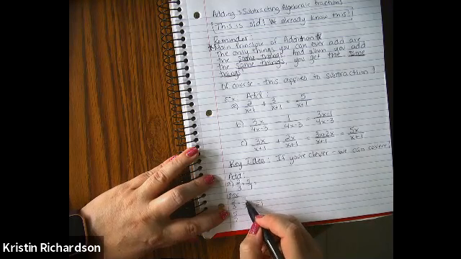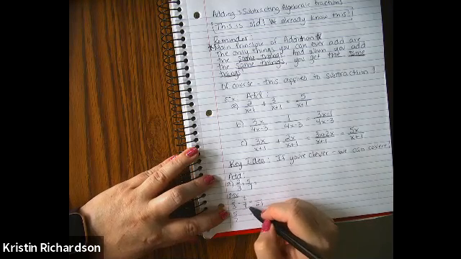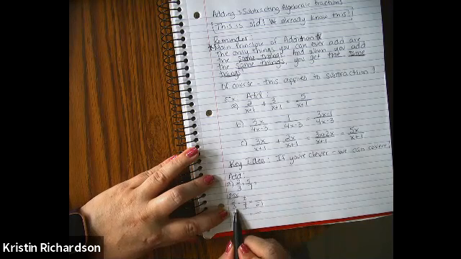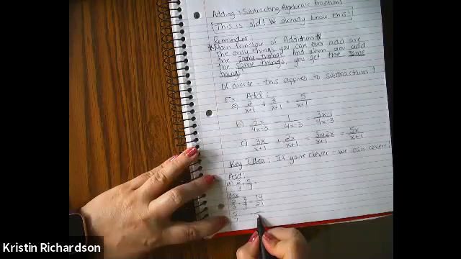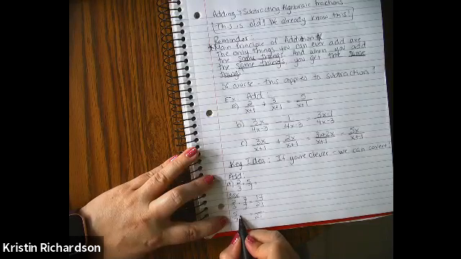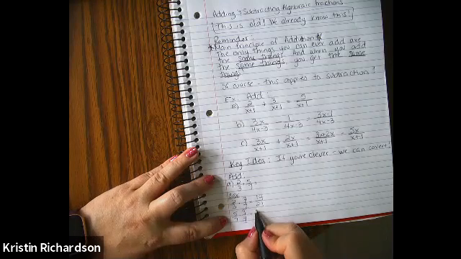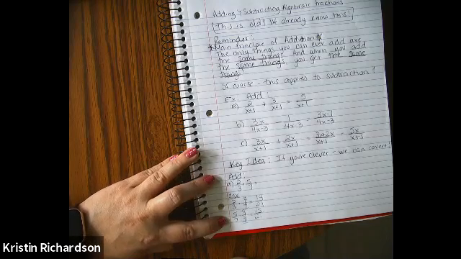I have to put a 7 up here because I have to multiply by 1 to convert, and that's going to give me 14/21. Same thing here. 7 times what gives me 21? 3. It has to be 3/3 because it has to be a form of 1. So I have 15/21.